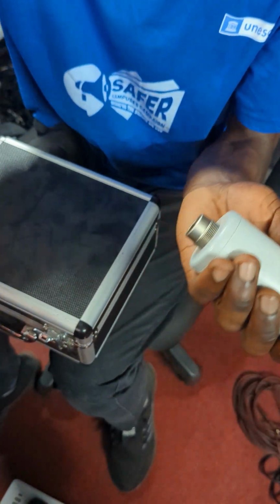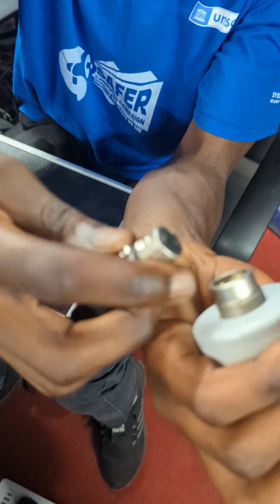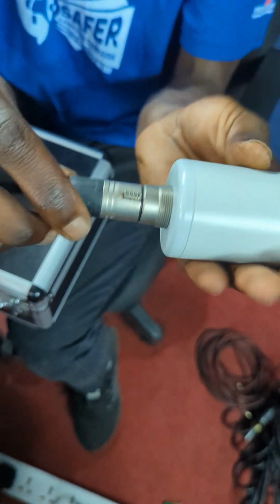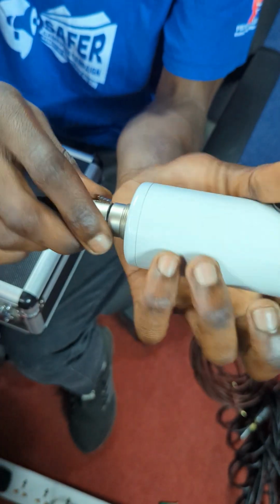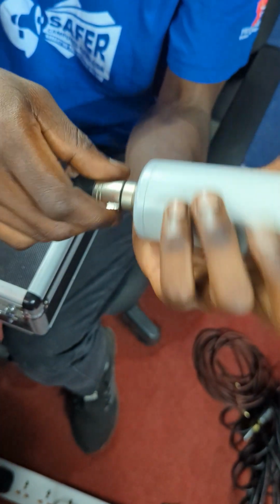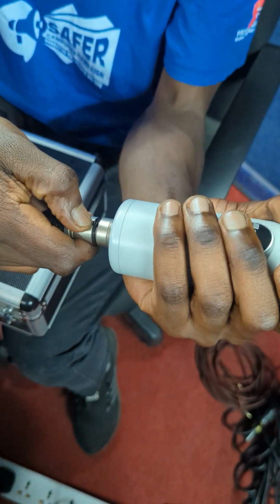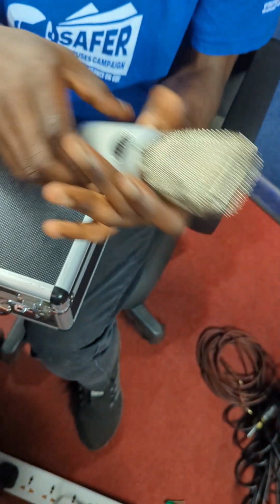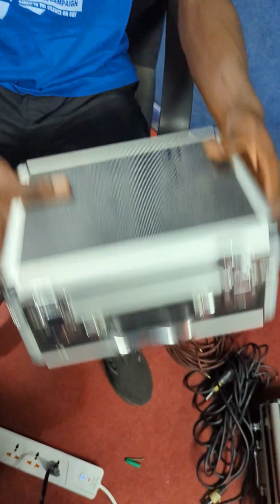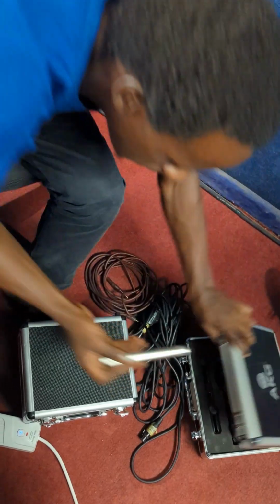And here we connect our female XLR, making sure that it's tightly fastened in the socket there, so that there is no noise created by loose connections. And from there we can see another type of condenser microphone, which is this one.